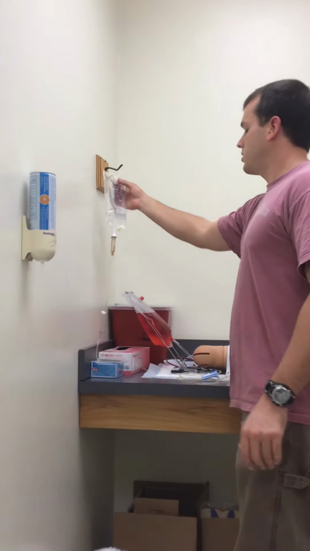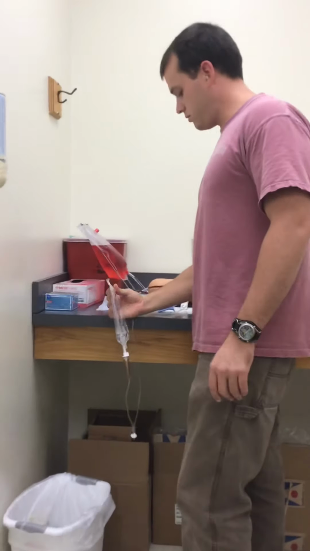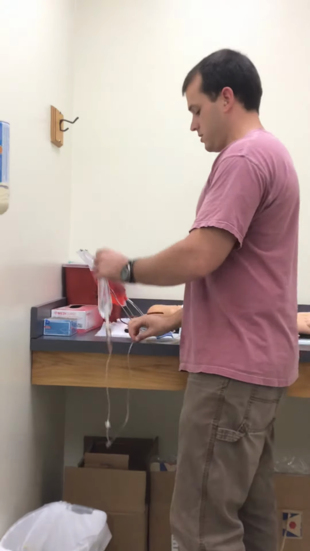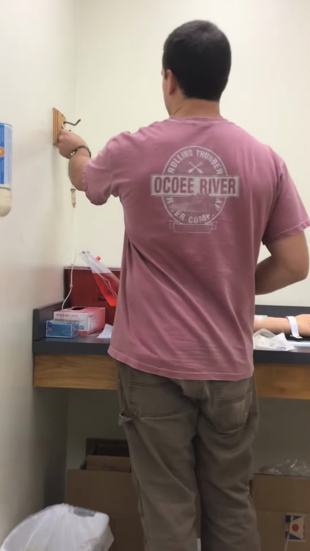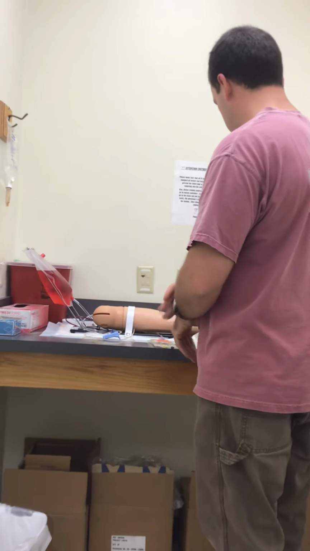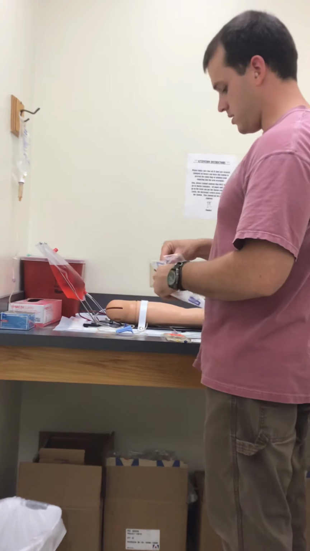I'm going to take my primary, put it below the level of the arm, make sure that the IV line is still patent, and see that I get blood return, which I do. And at this time I can go ahead and set up my secondary.